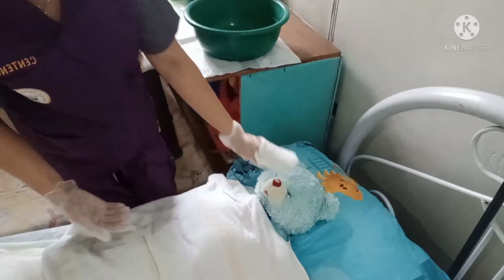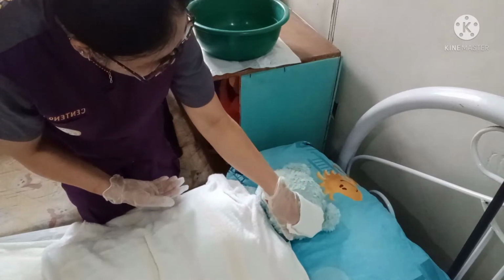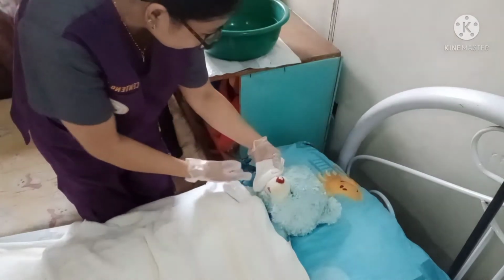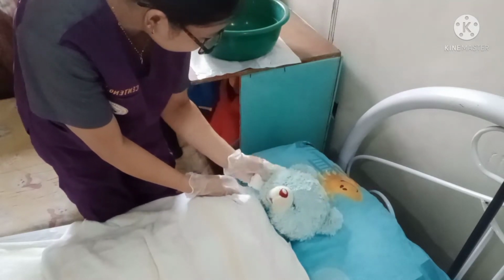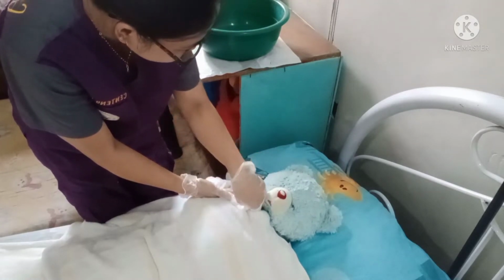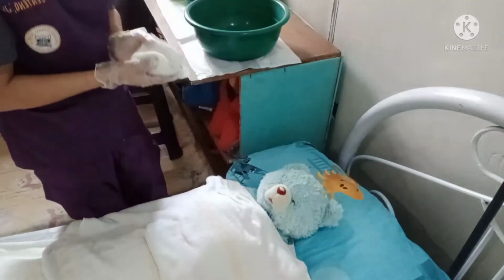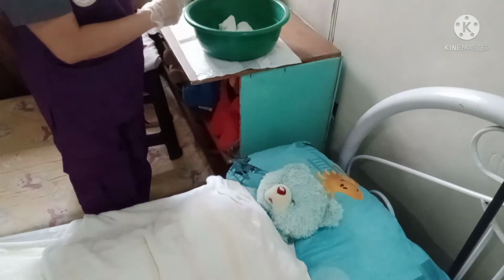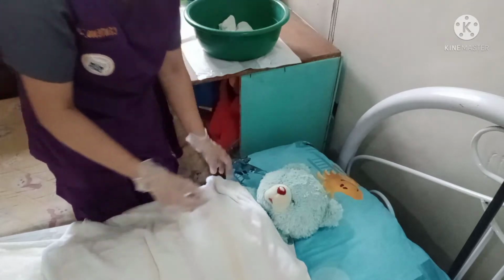And, sa other side, from forehead, going to the other side na kanyang pisngi, papunta sa kanyang ears. Then, na kanyang leeg. Rinse as necessary, then pat with the towel.